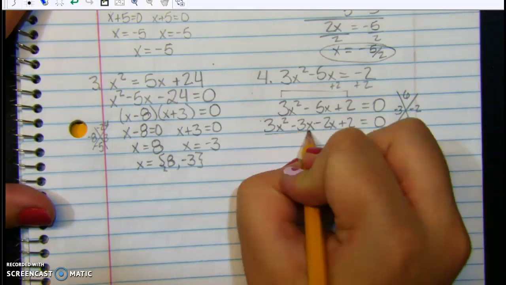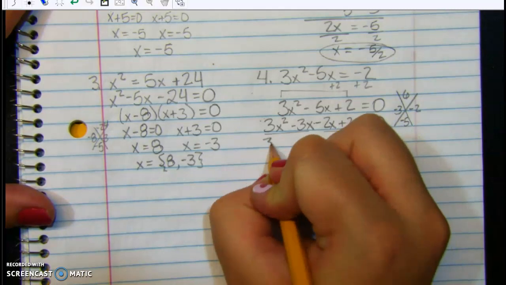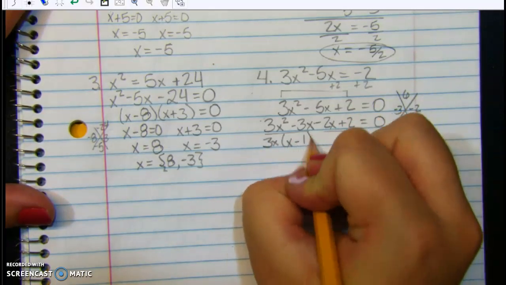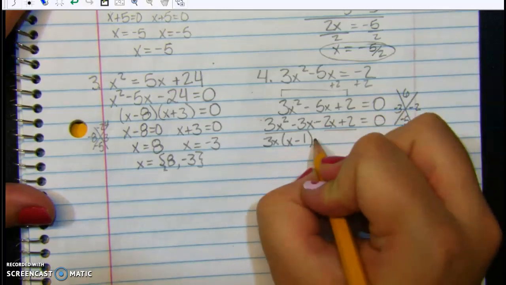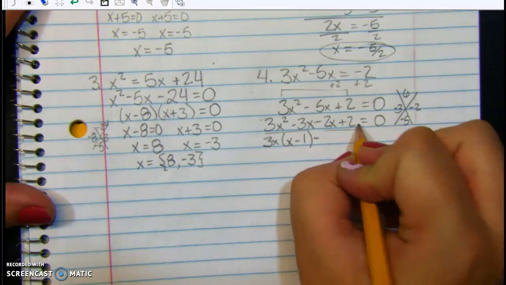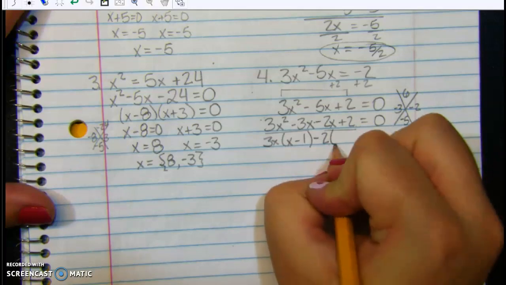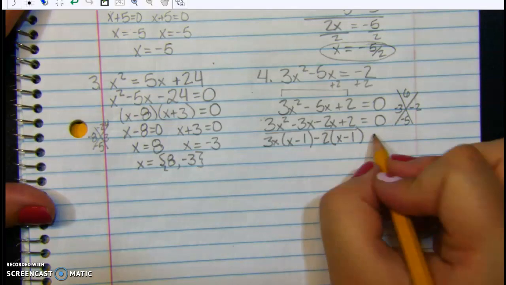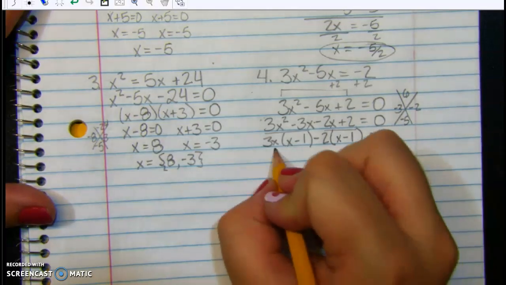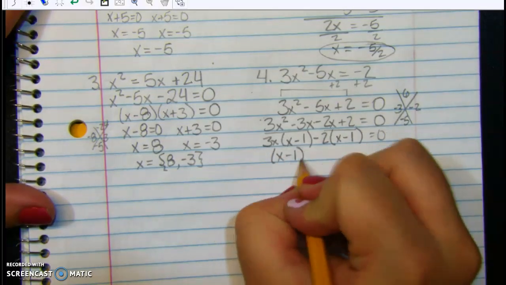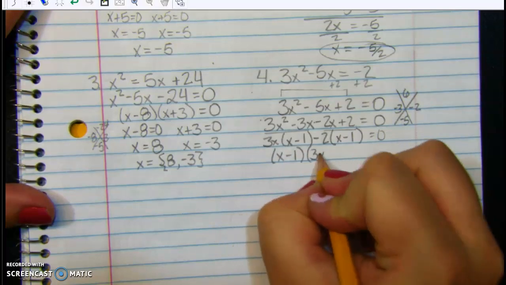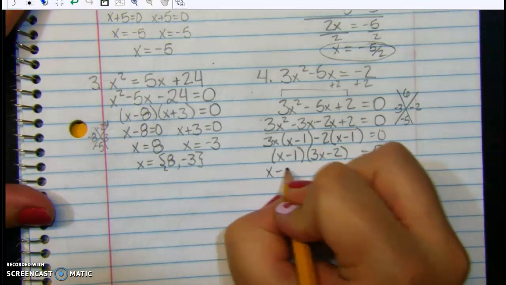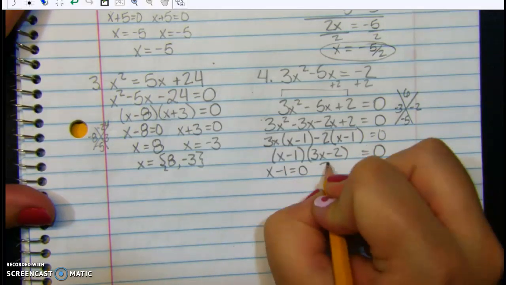And then factor by grouping. So this has a 3 and an x in common. I'm left with x minus 1. This has a negative, so I need to pull out a negative, and they both have 2, so I'll pull out a -2. I'm left with x minus 1. All right, so I've got x minus 1, 3x minus 2 equals 0. Now set them both equal to 0 and solve.